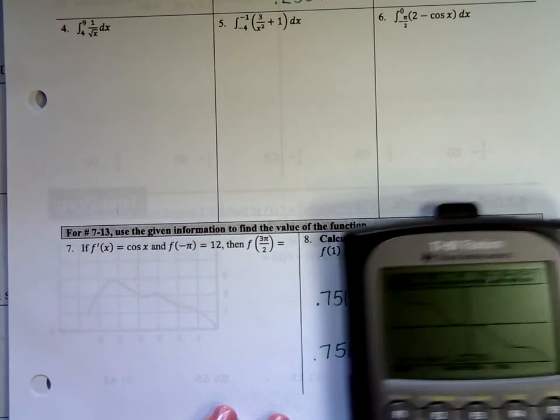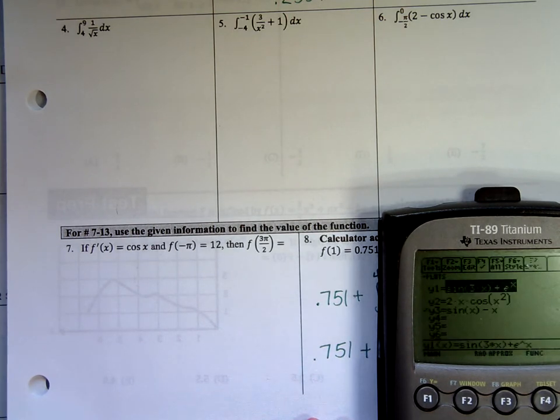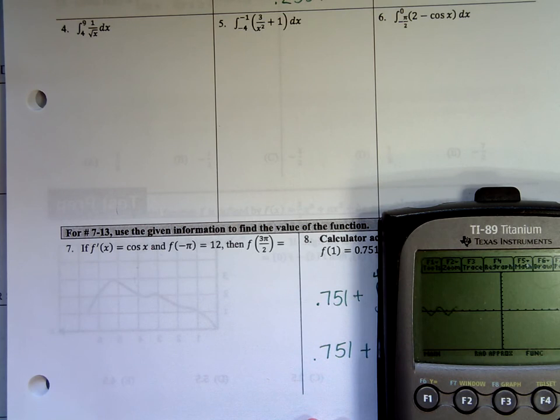I want to put it in my y1, and there it is. I have this one typed in already. So I'm going to graph it. Oh, wait a minute, I still have the other one checked.